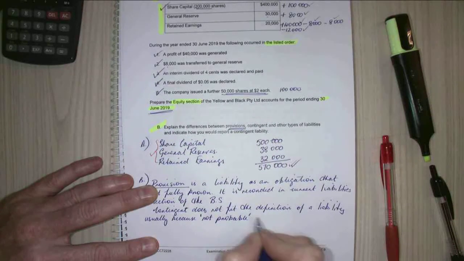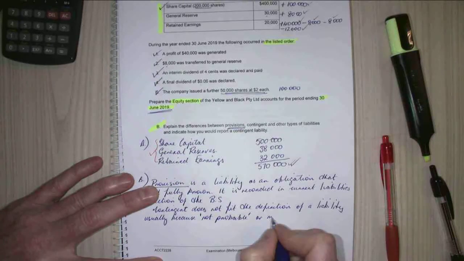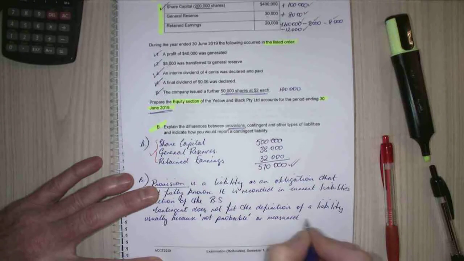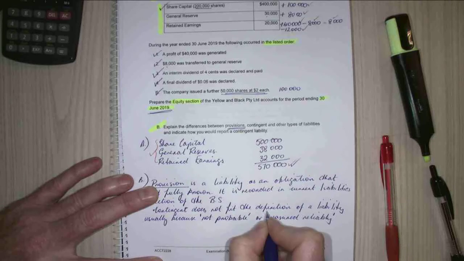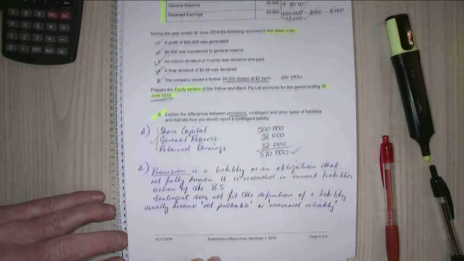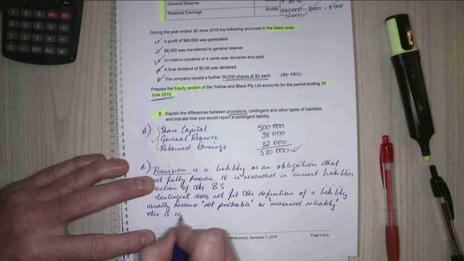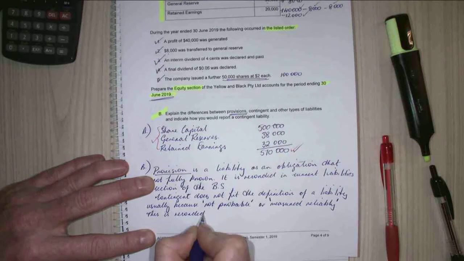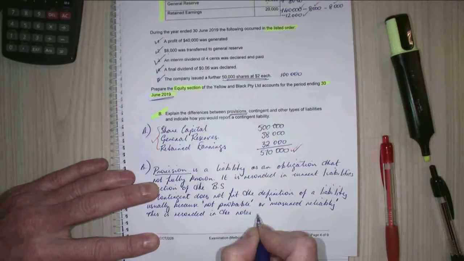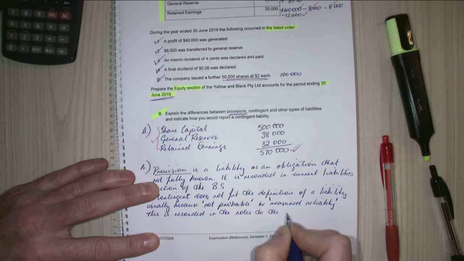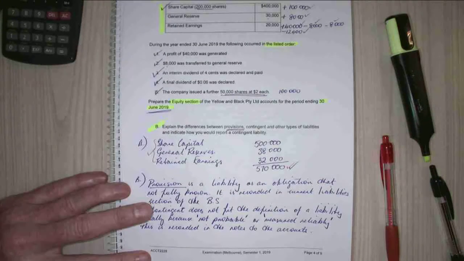Not probable, or well, it can't be a present obligation, or it usually can't be measured reliably. Yeah, you could say if it's not a current obligation, then it doesn't fit the definition. And this is normally recorded in the notes to the accounts. So the notes to the accounts is where we usually get that one.